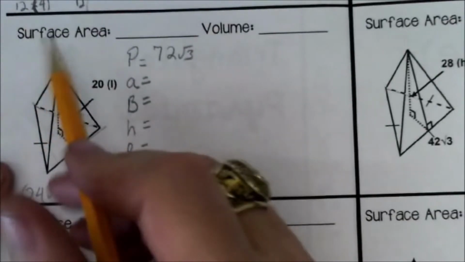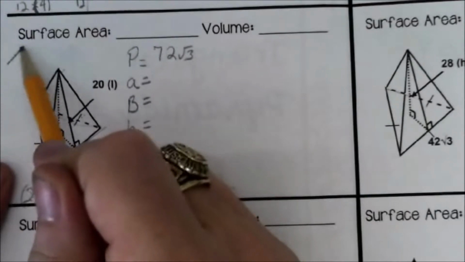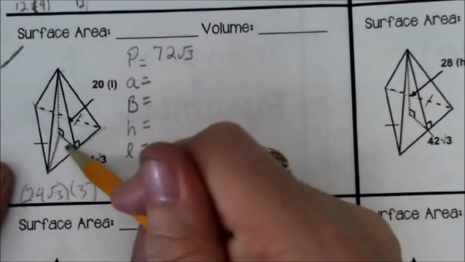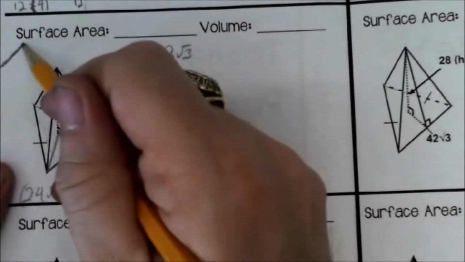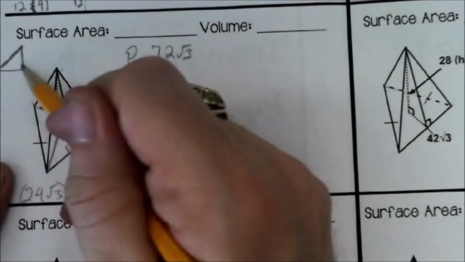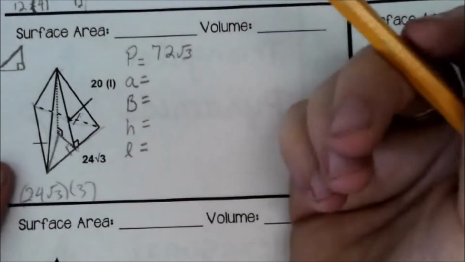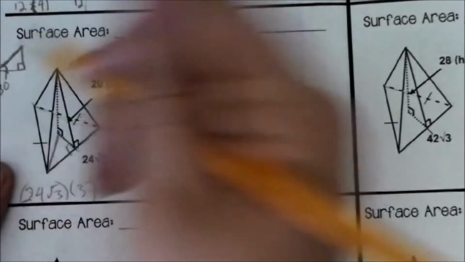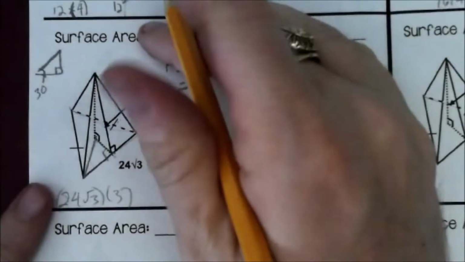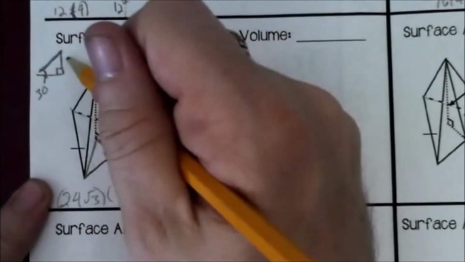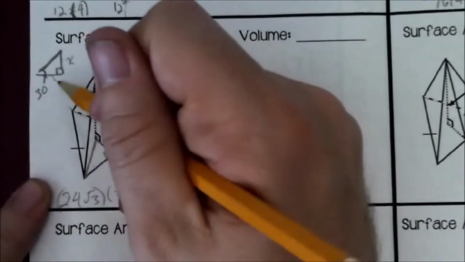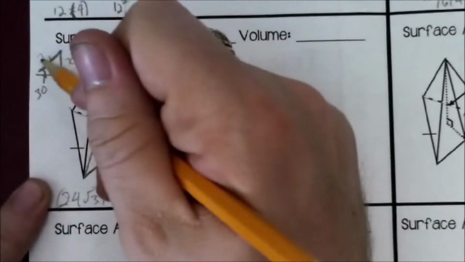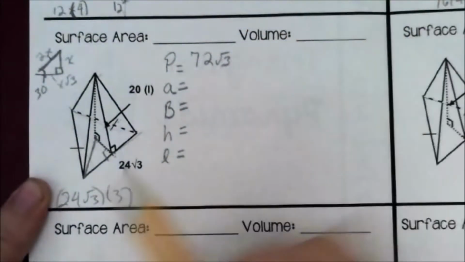For our apothem, we have to look and see what kind of triangle we make over here. So I'm going to go ahead and just move this triangle that's right here off to the side so we can see it better. If you remember from when we talked about prisms, this is a 30, 60, 90 triangle. Well, that means if this side is x, this side would be x root 3, and this side would be 2x.